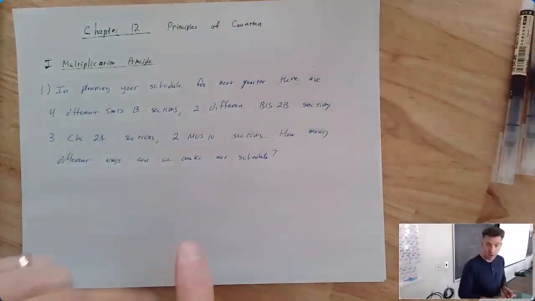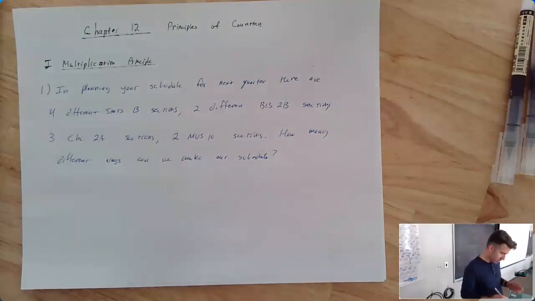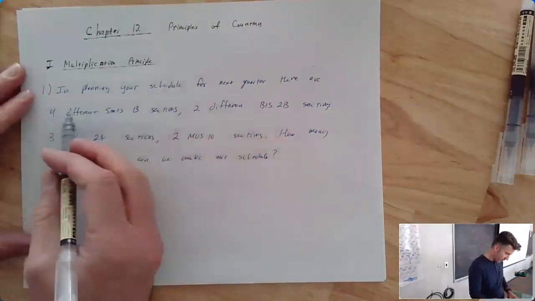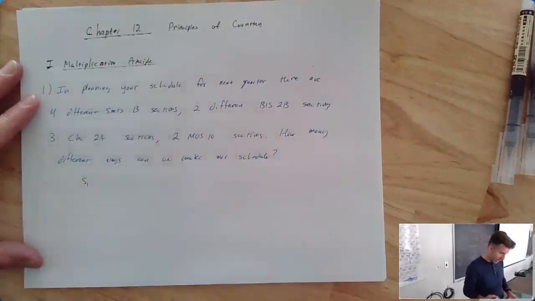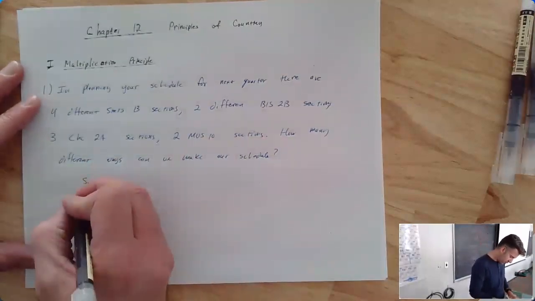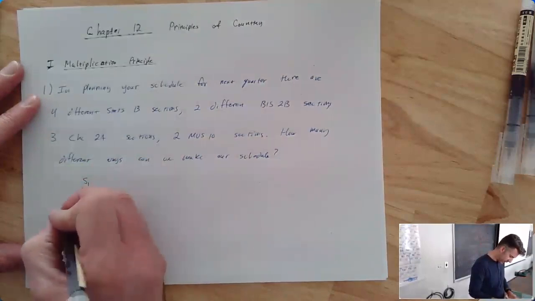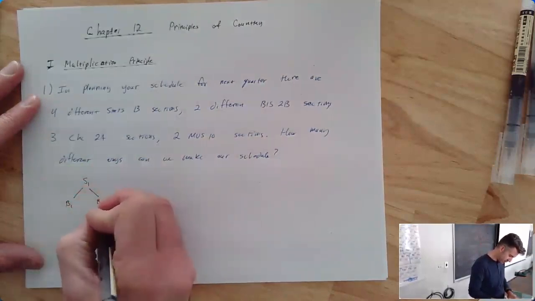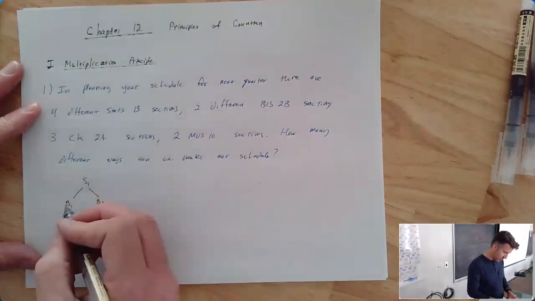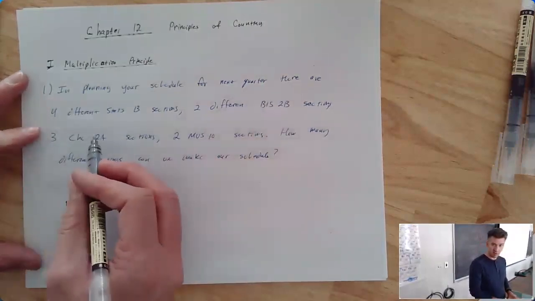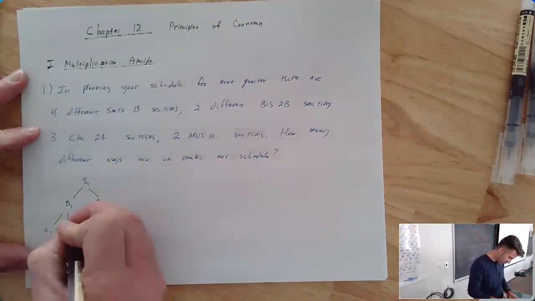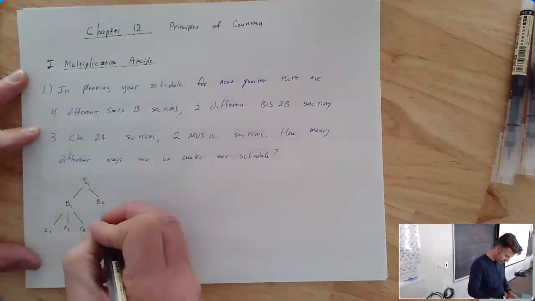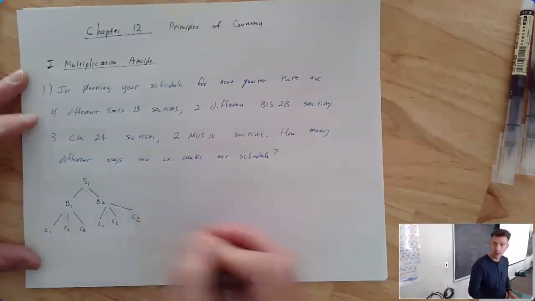So here's the way we're thinking about this. I've got 4 different Stats 13 sections. Let's say I pick the first Stats 13 section. After I pick that, there are 2 different sections to pick for biosci. You have the first section or the second section. And then after I've made that choice, there are 3 choices for chemistry. So I can pick the first section or the second section or the third section. Same deal here. If I made that choice, I could do that, that, or that.